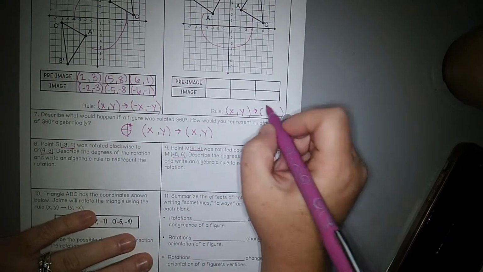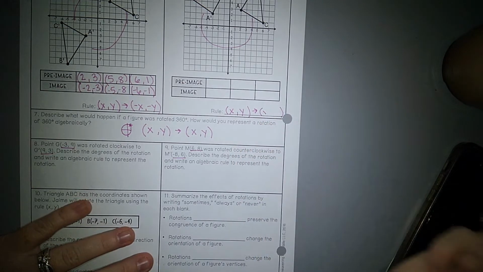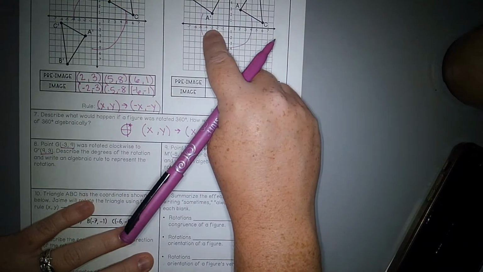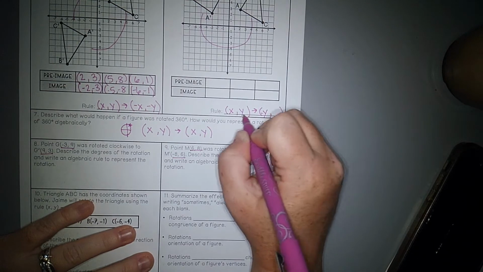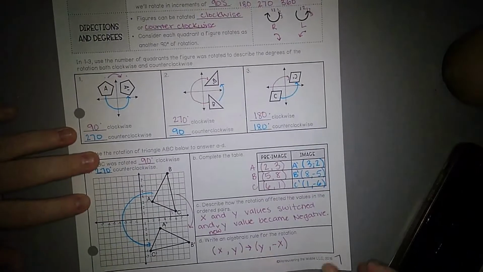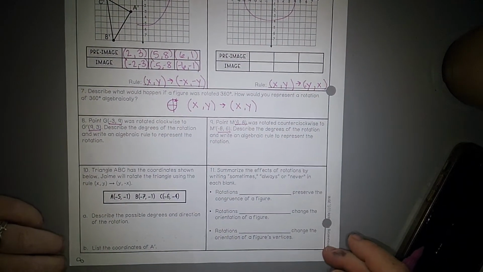So I will give it to you. Our x was 2 and it became 3. So our x becomes our y value but negative, and our y became our x value. So now you know those. So you can look back and decide what happened from your x and your y to your new x and your y.